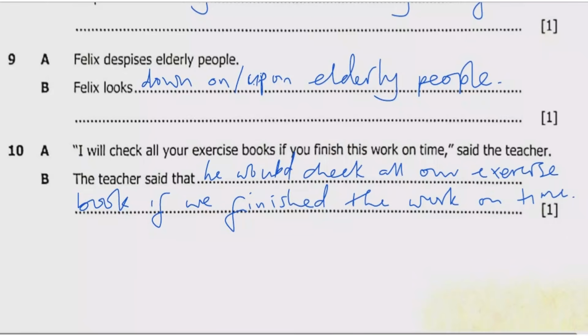Okay, so that's how you write it. Remember, this is M, on time. And then there should be a full stop. Punctuation marks are also very important as you write sentences. Basically that's how you rewrite these 10 sentences that we are given. If you have questions, please ask in the comment section, but basically this is how we go about this section.